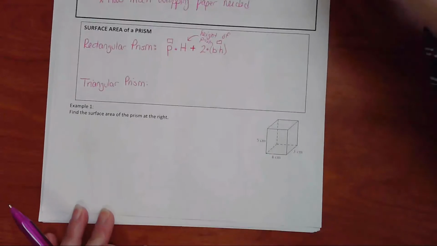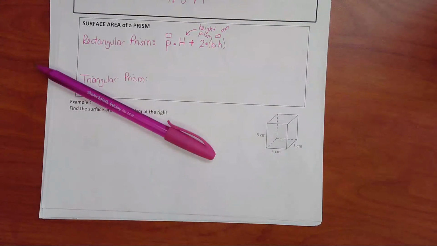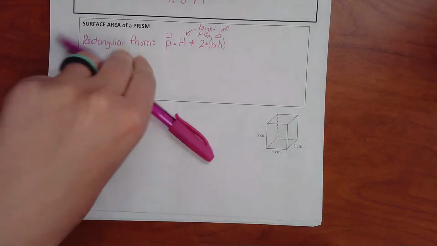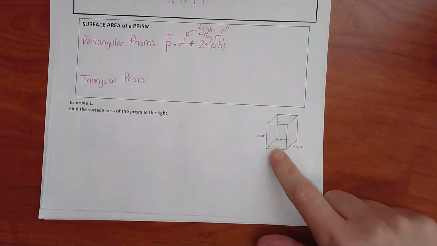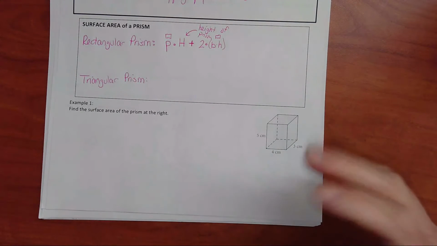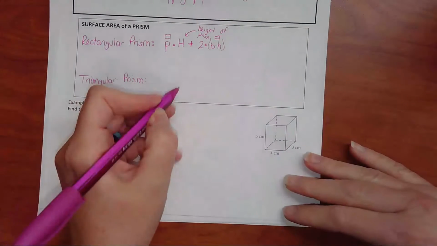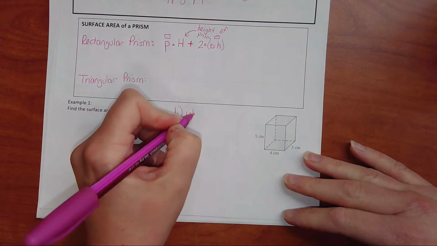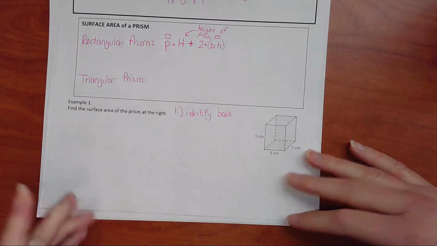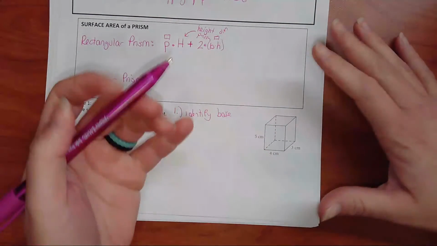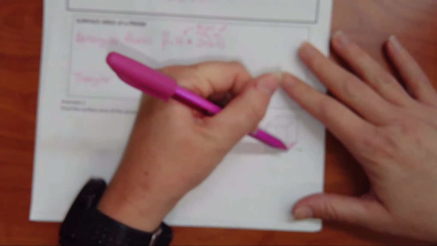So for example 1, this is a rectangular prism. When you're finding the surface area of these prisms, especially the rectangular ones, or really any of them, you need to first identify the base. And I'm going to shade in the base. Majority of the time, especially with rectangular prisms, I like to use the base as the bottom.